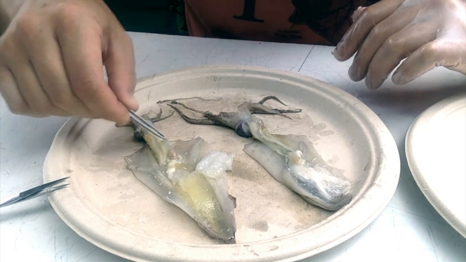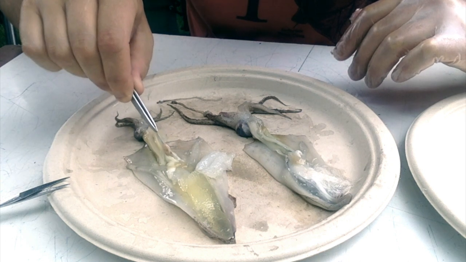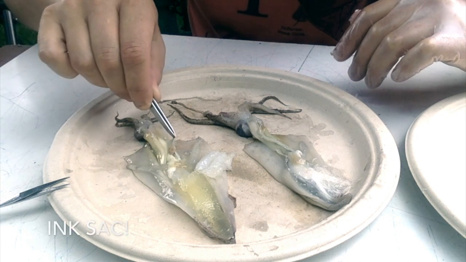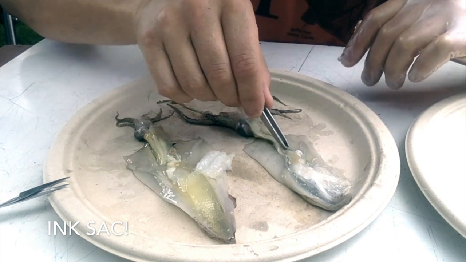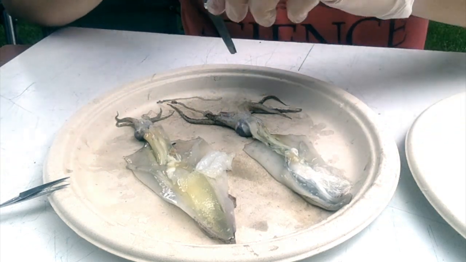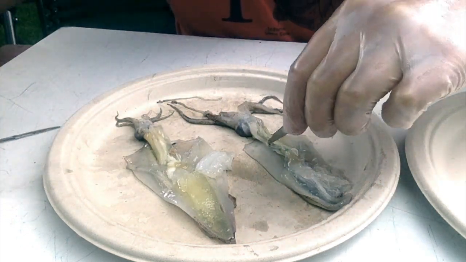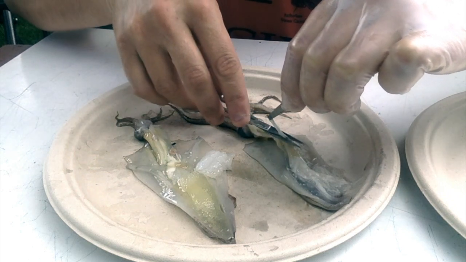Right here, this black, white, silvery kind of structure is the ink sac. And the male actually looks a little bit different. It's always good to look at 2 different specimens next to each other because you can see the differences between individuals, just like how you and I look a bit different.